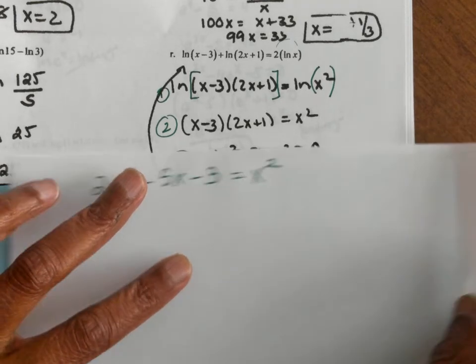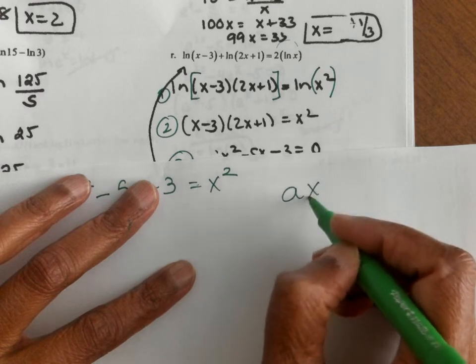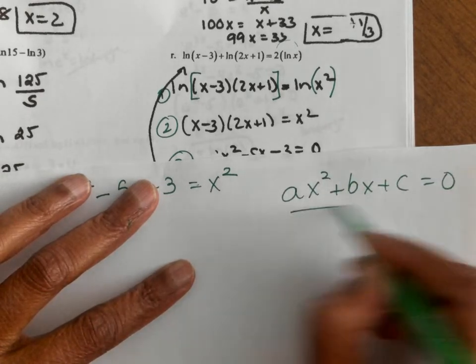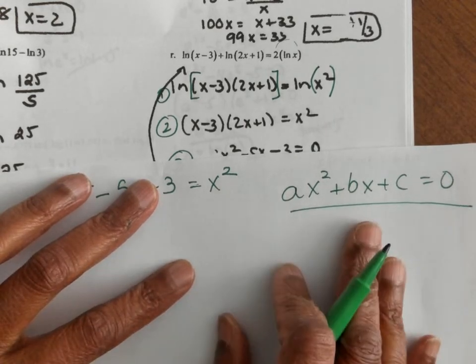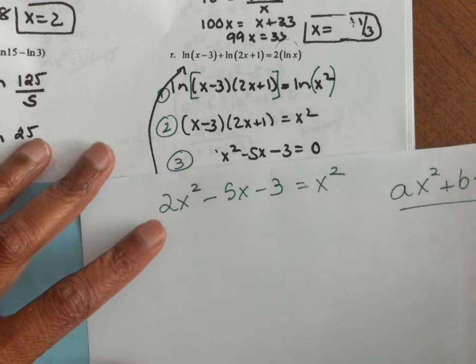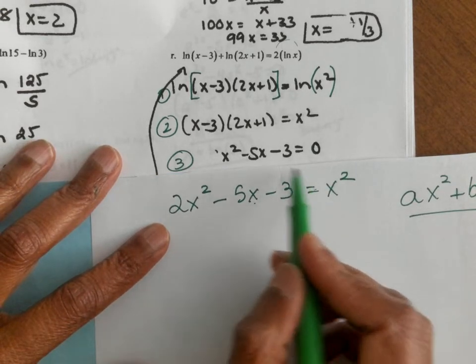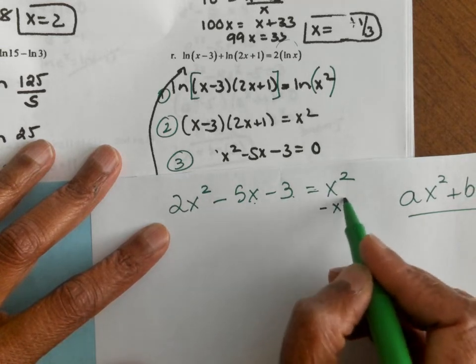Let me go ahead and write down the standard form. It's ax squared plus bx plus c equals 0. This is the standard form. It has to be in this form for you to be able to factor it or solve it. Whereas here we notice it's 2x squared minus 5x minus 3, and there's still an x squared on this side. So you move this over to this side. I'll be with you in a minute. So you do minus x squared from both sides.